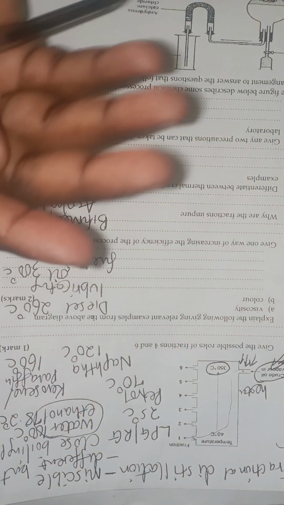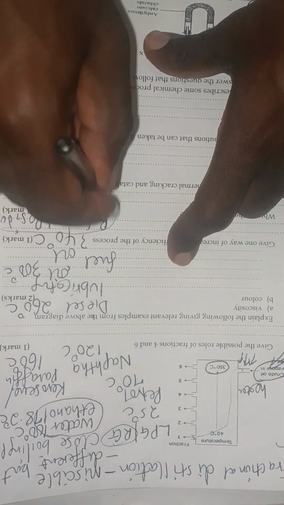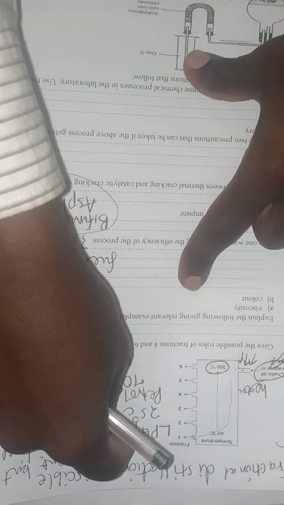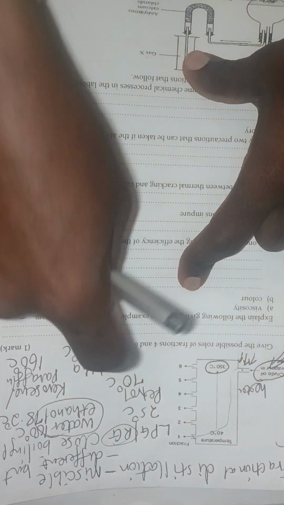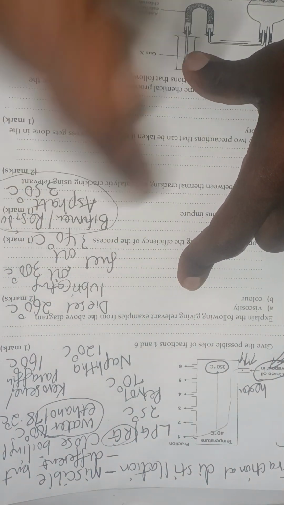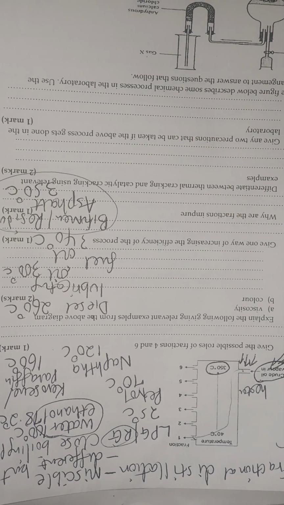So, okay, you need to know this. As you move downward from RG to asphalt or bitumen, there are some physical properties you're supposed to be introduced to. As you move from refinery gas to petrol to naphtha to kerosene to diesel to lubricating oil to fuel oil and bitumen, you should note this. One, the intensity of color increases.